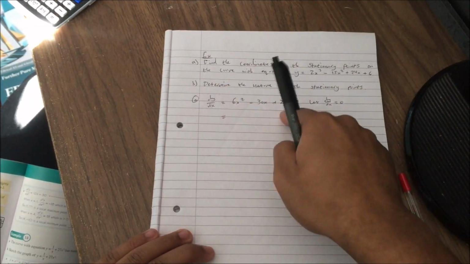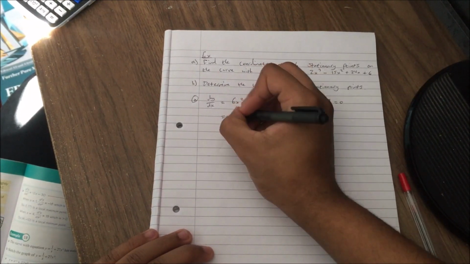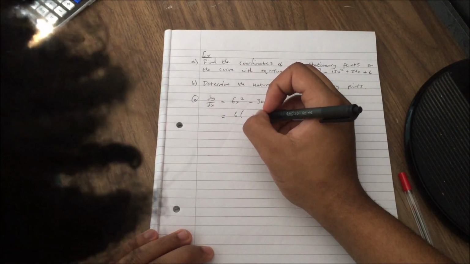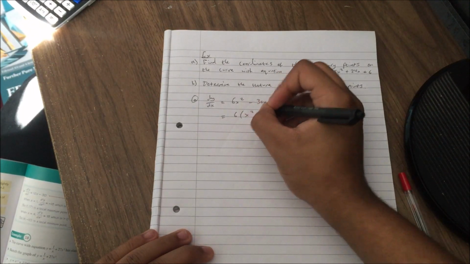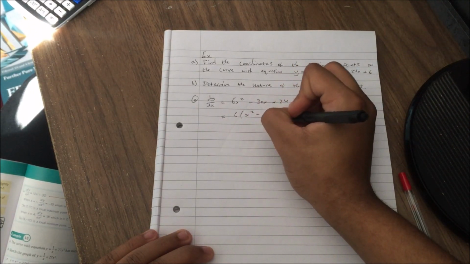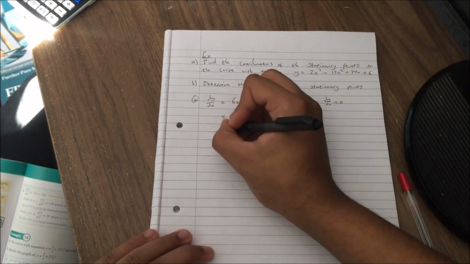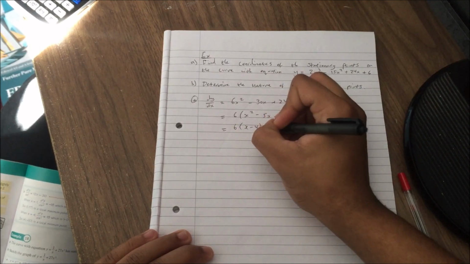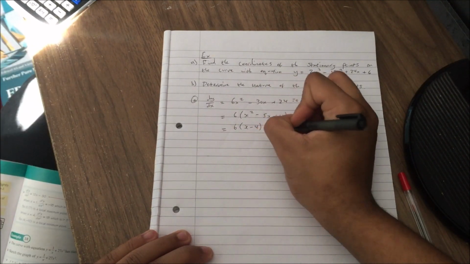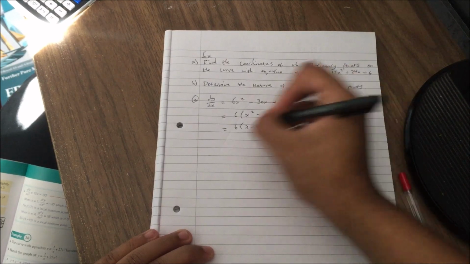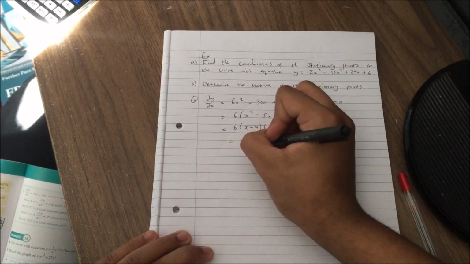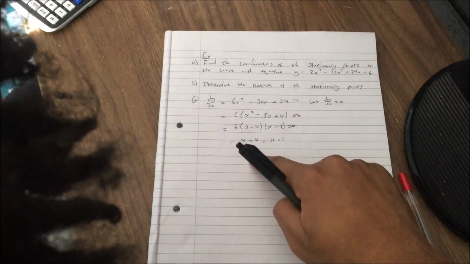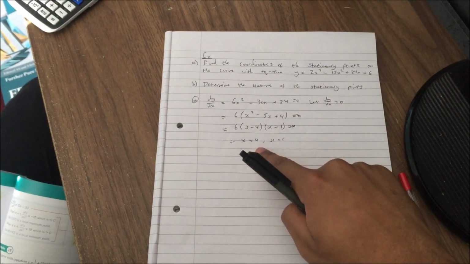So now this is a quadratic. So 6 on the outside, and then this becomes x squared minus 5x plus 4 equals 0. So then literally this becomes 6, x minus 4, x minus 1 equals 0. So therefore, x is equal to 4 and x is equal to 1. These are our stationary points for the x coordinates.